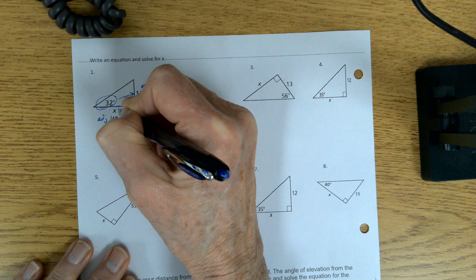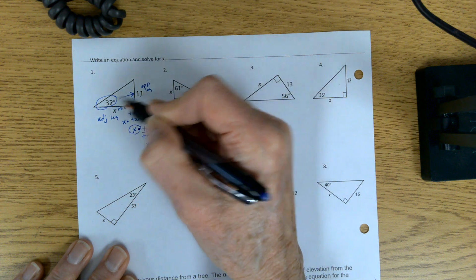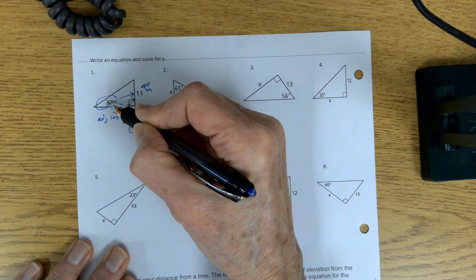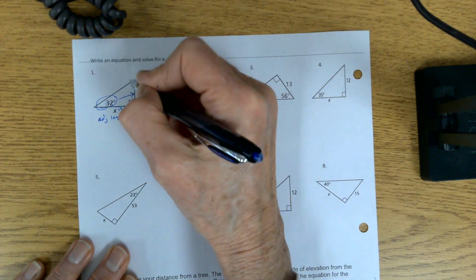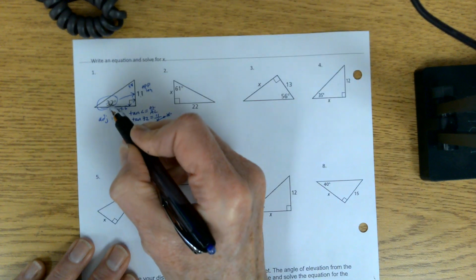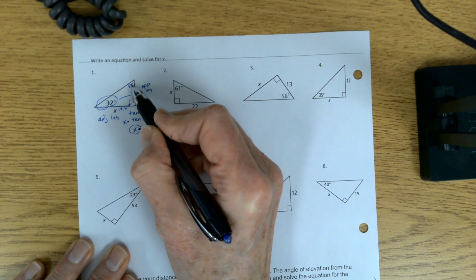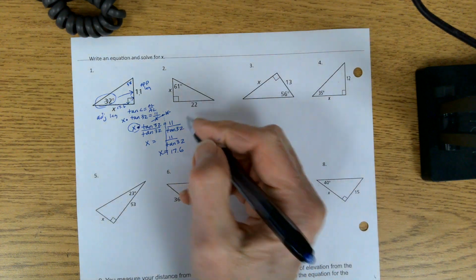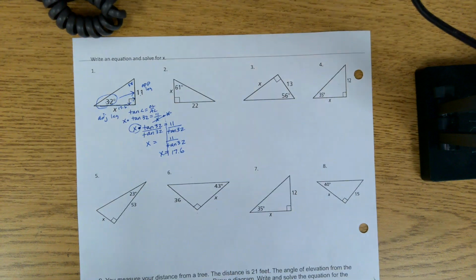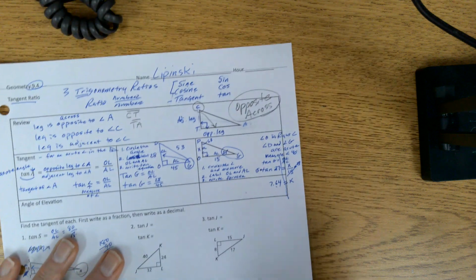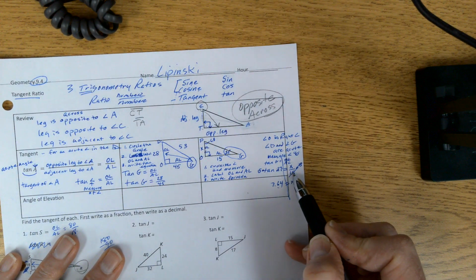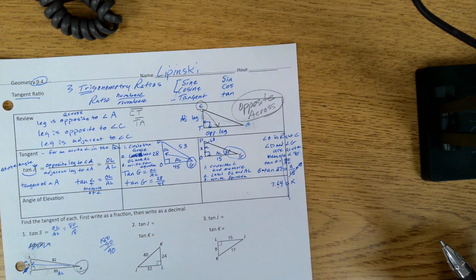This side right here, 17.6 long. This is 11. It's the opposite of 32. 180 minus 90 minus 32 would be 58. Would it make sense if opposite of 32 is 11 and opposite of 58 degrees is 17? Yeah, that makes sense. Okay, so I've done two of these. Pay attention. If the x is on the bottom, it's more work. If the x is in the numerator, as it was on this one, all you got to do is get rid of this, multiply by 15. Okay, get rid of the denominator.